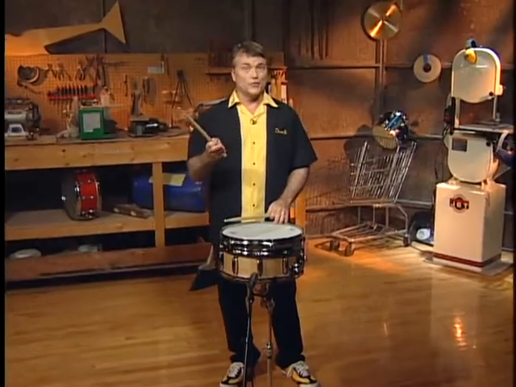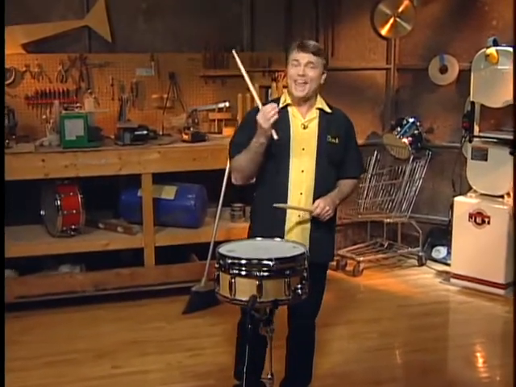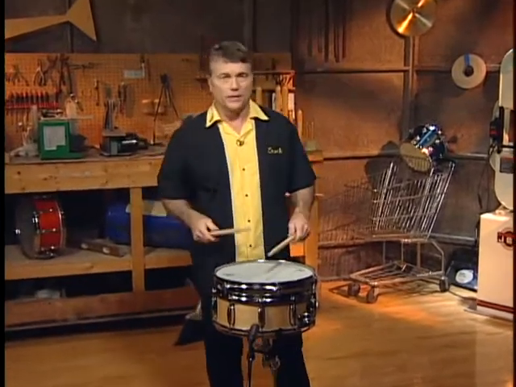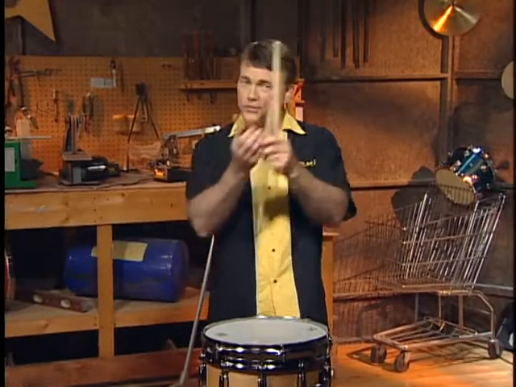Okay, now here's the 17 stroke roll, metered with 8 16ths with an accented release. This is another convenient roll that kind of starts and stops on the beat. Okay, I'll play the skeleton of the 17 followed by the roll.